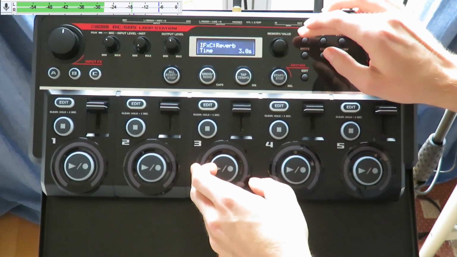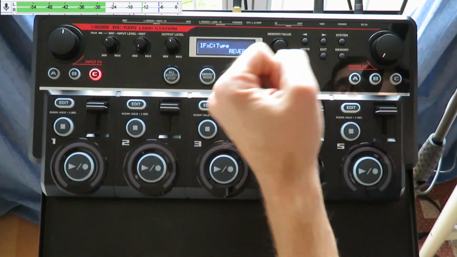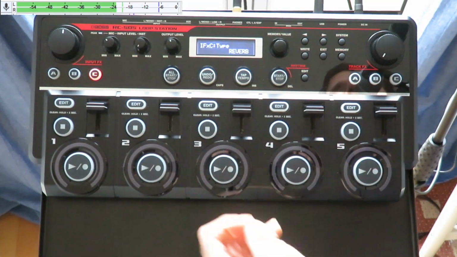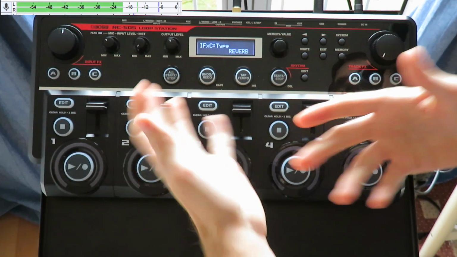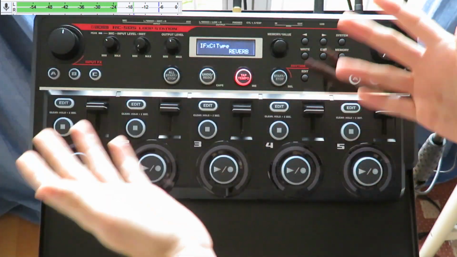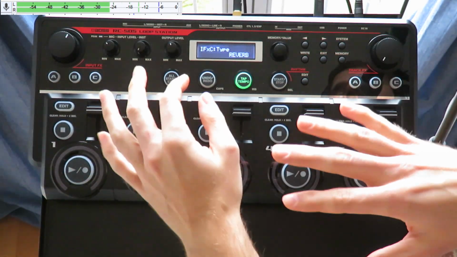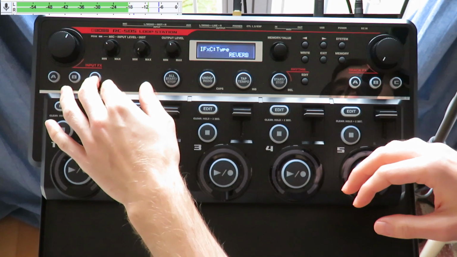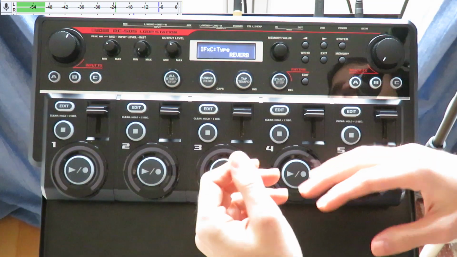What is a typical use case for a reverb? Well, if you're just singing, it just gives it a nicer flair, right? Another use case for the reverb would be to end a song with a nice fade out. So this is the end of my song. And then it ends.